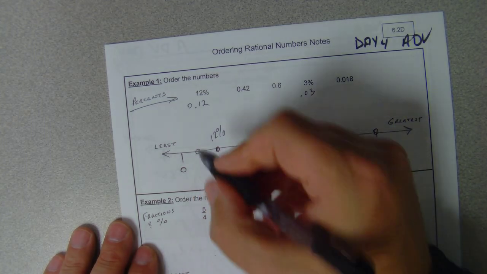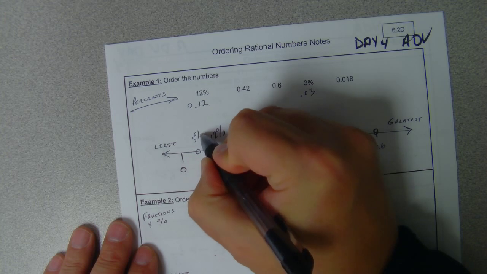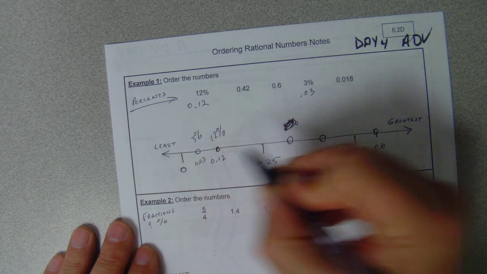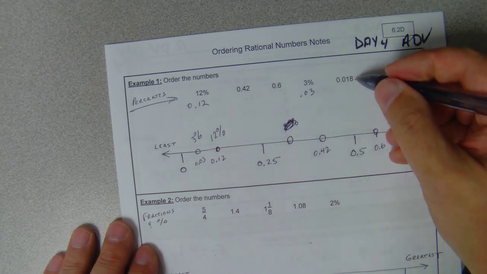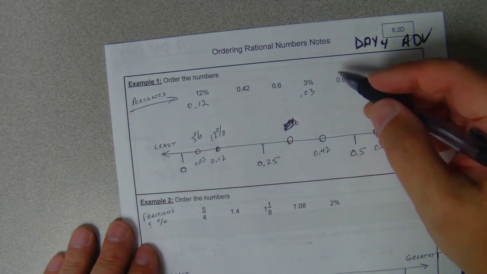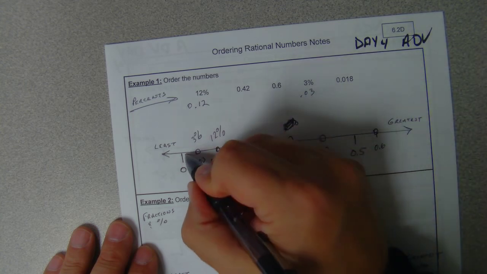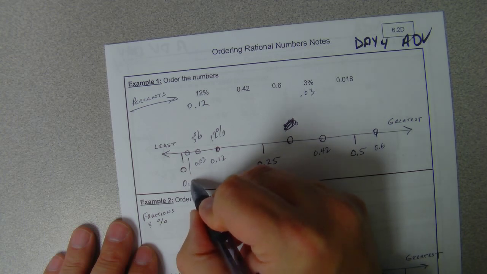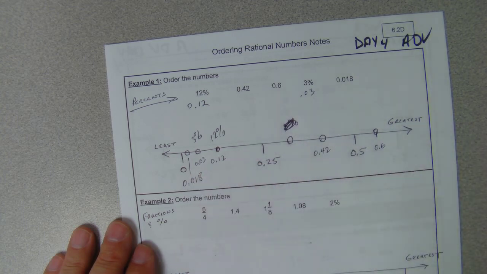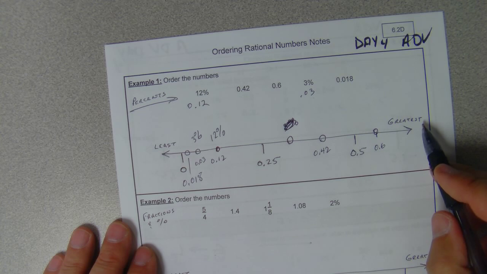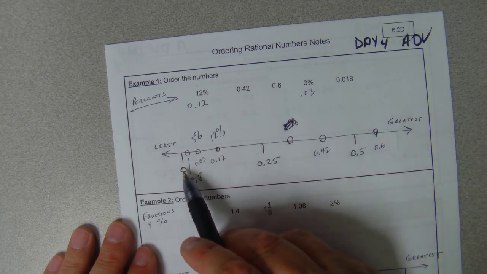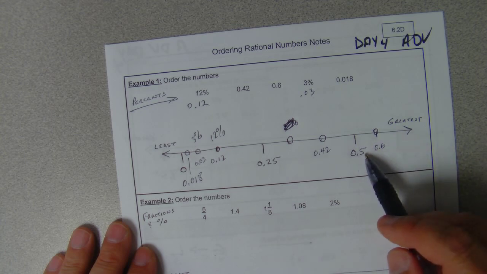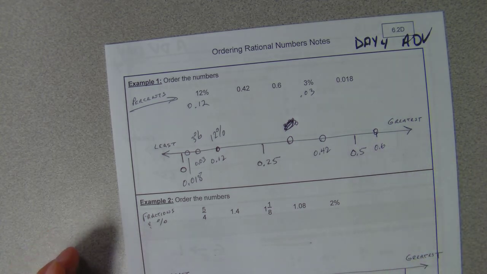Let's put it right here. That's 3%, and it's also 0.03. And this is already a decimal, and that is smaller than this, so this would be 0.018. Notice I have least and greatest, and I have some reference points of 0, 0.25, and 0.5, and that's all I needed there.